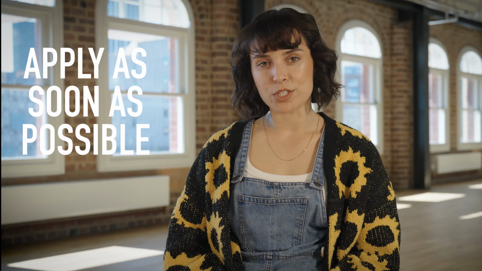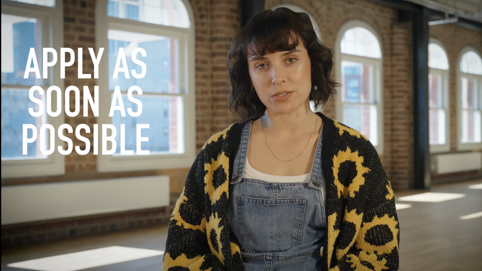Student finance applications open in early spring. It's important to apply as soon as possible to ensure your payments arrive on time when you start university. Applying late could mean your payments are delayed and arrive after you've already started your course. So let's go through the process of making your student finance application.